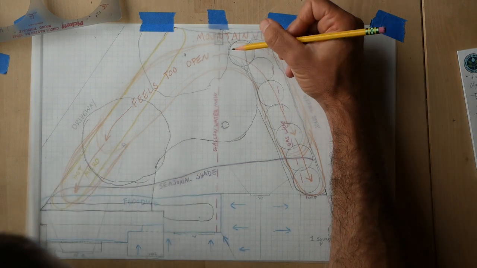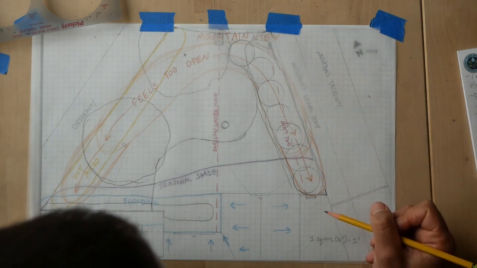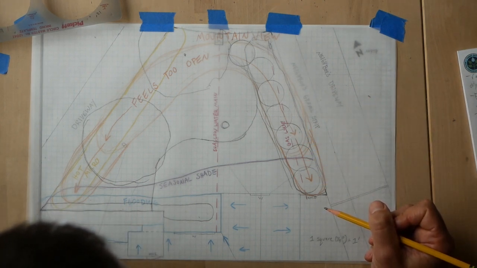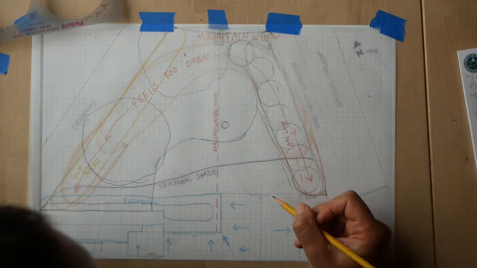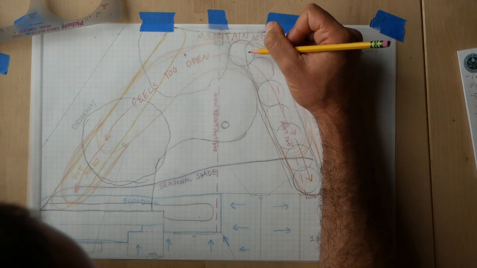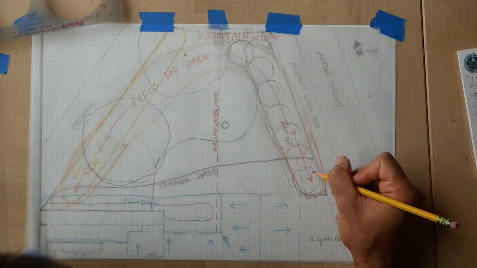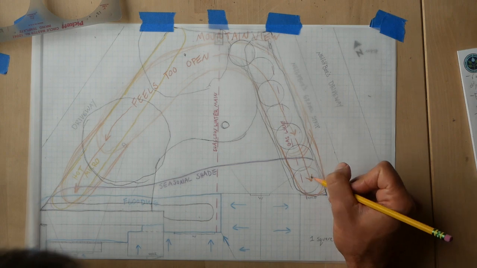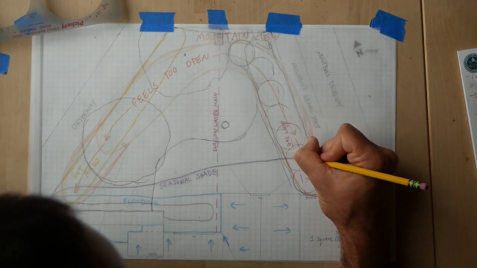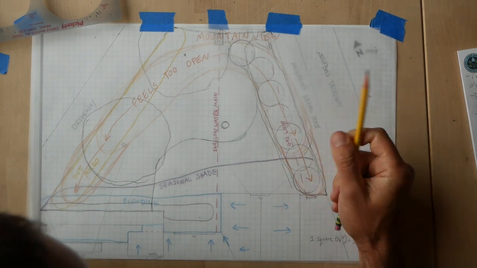And so that gives us 1, 2, 3, 4, 5, 6, 7 plants. And I think instead of going half and half, I'm thinking about the views from the different windows. I think I might want to go a little bit more with the coffee berry and just have the cherry as something to break it up over here at the end.